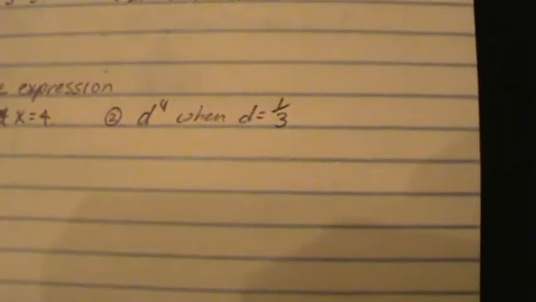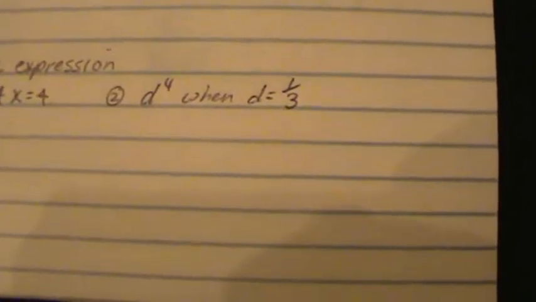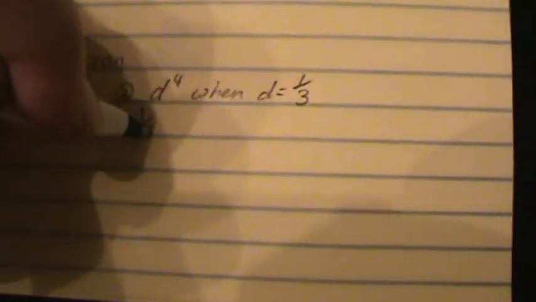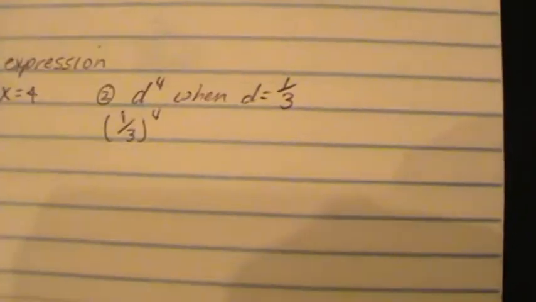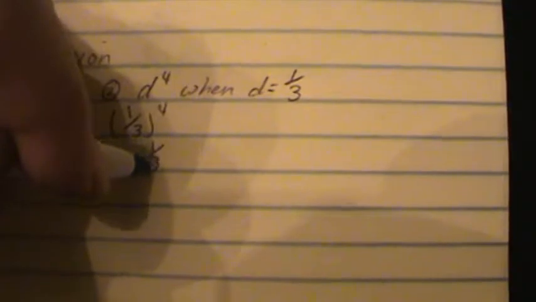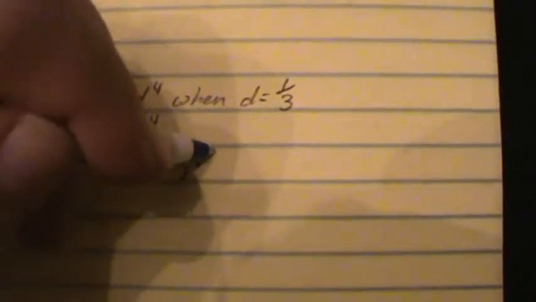Looking at number 2, what you have is d to the 4th, when d is 1/3. Yes, it's a fraction. I know everybody's freaking out right now, but it's not that hard. Again, I'm going to write it as 1/3 to the 4th power. So what I have here is 1/3 times 1/3 times 1/3 times 1/3.